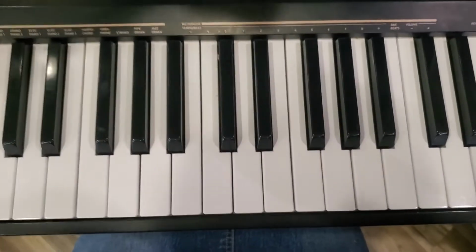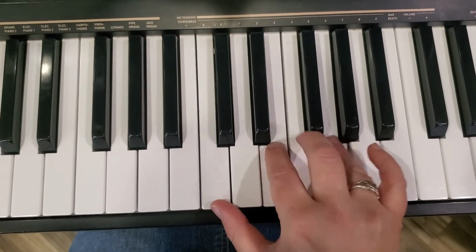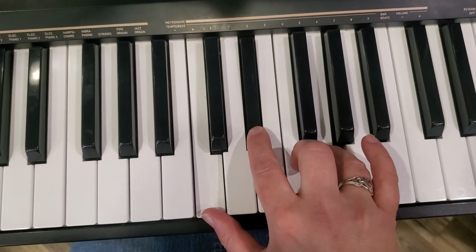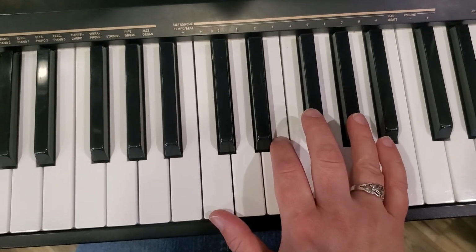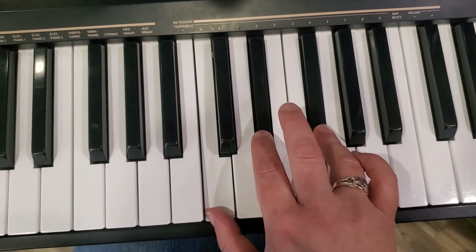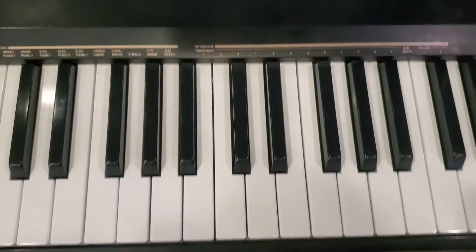So in the end, we're going to do this in the key of C. Right here, we have a major chord, the minor chord, the augmented chord, and the diminished chord. Those are the 4 types of chords that we have.